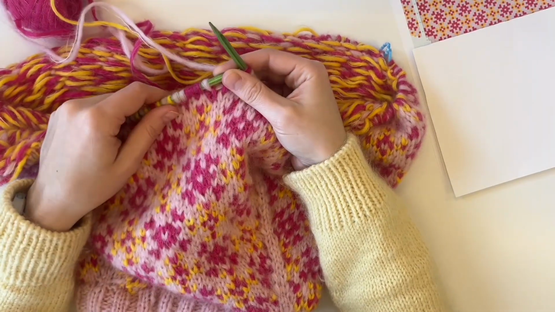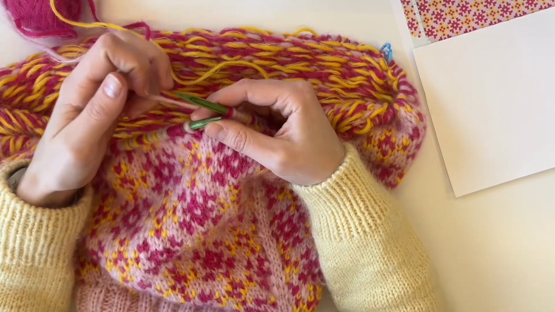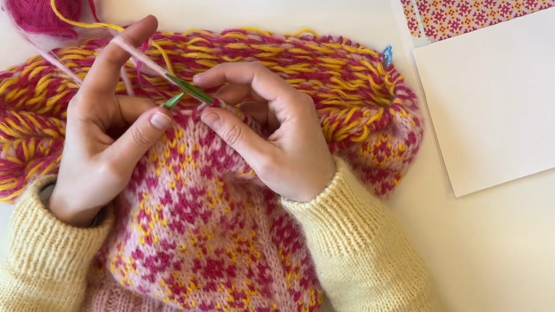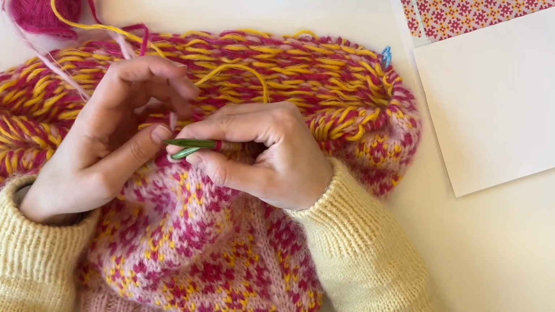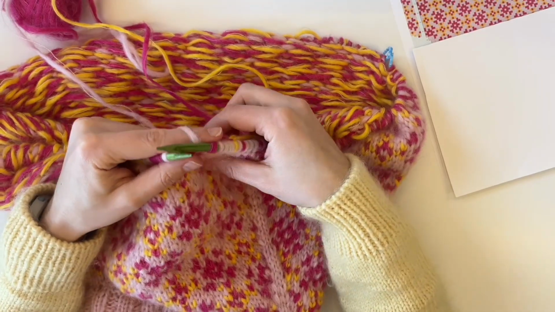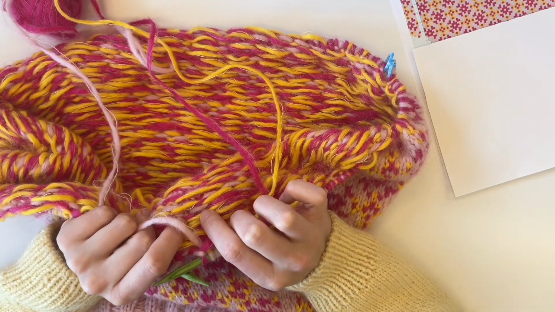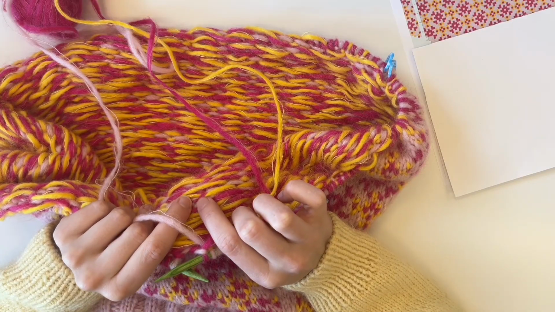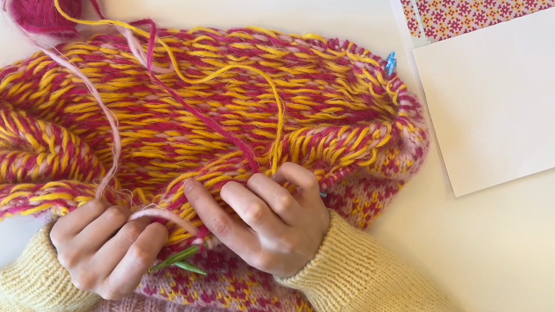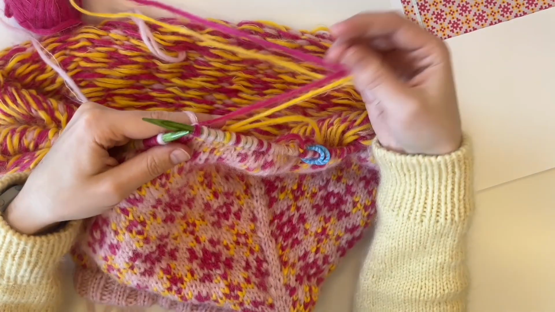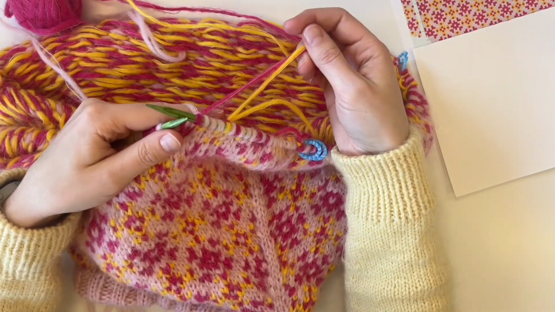When you hold your knitwear, the color on the left side, so here my light pink one, will be the dominant color. And this will have floats below all the other colors on the back side. So you see here I have a light pink float, but it's below all of these other ones. And this is my dominant color, and then these will be secondary colors.